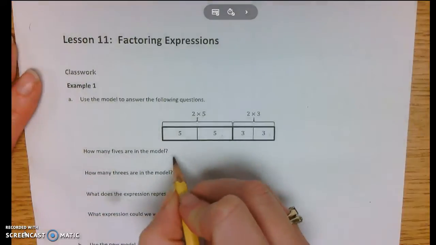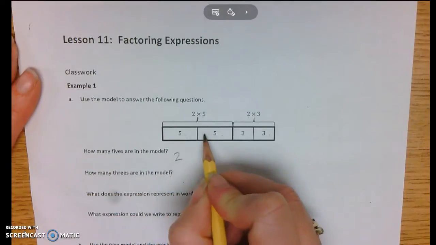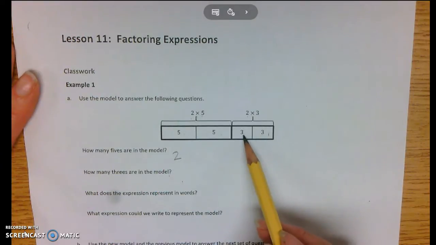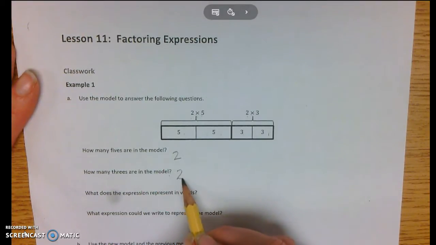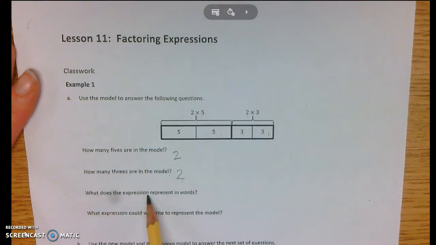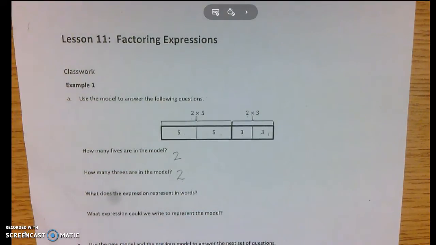Hopefully you said 2. There are 2 5s in the model. How many 3s are in the model? Again, hopefully you said 2 because we have 2 3s. What does the expression represent in words?